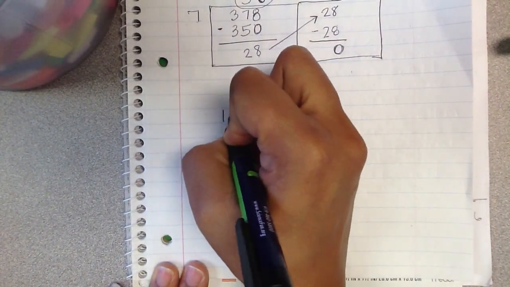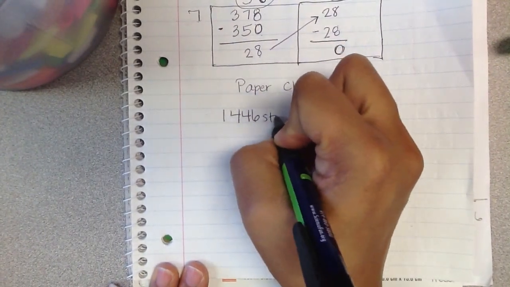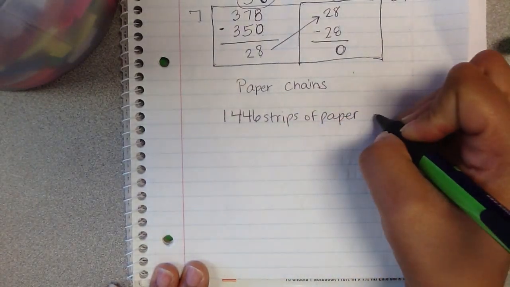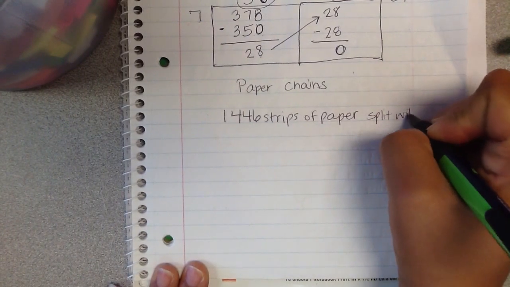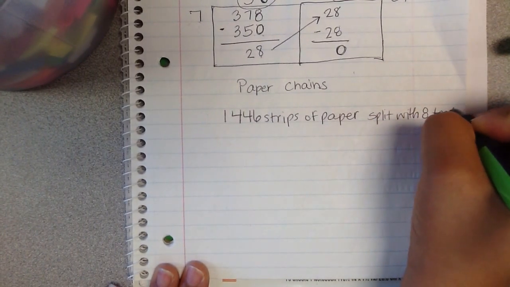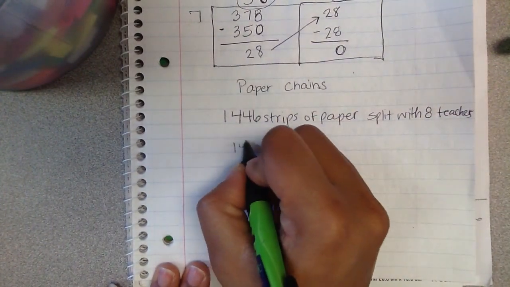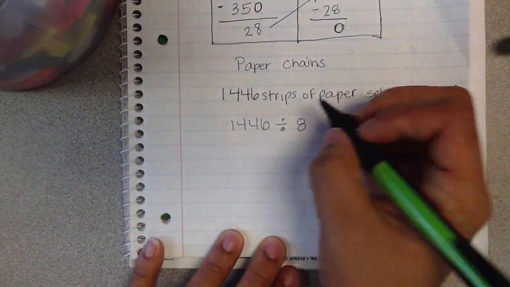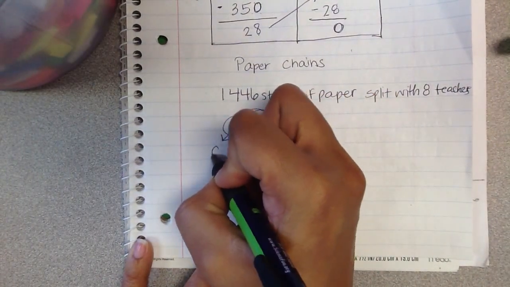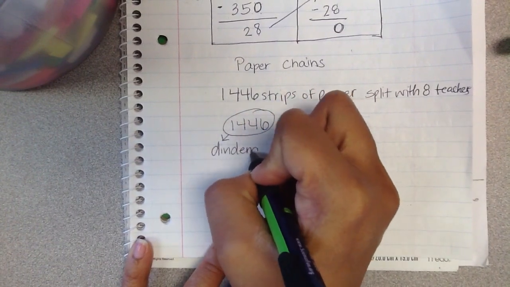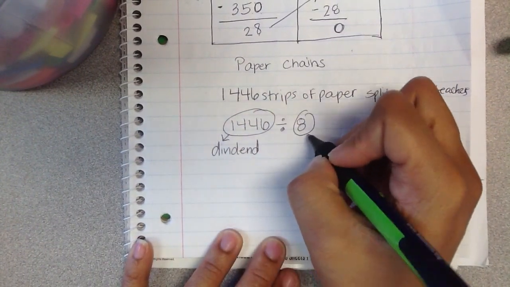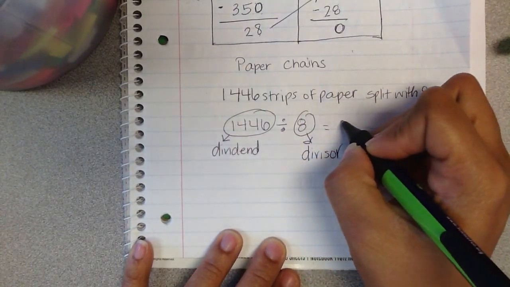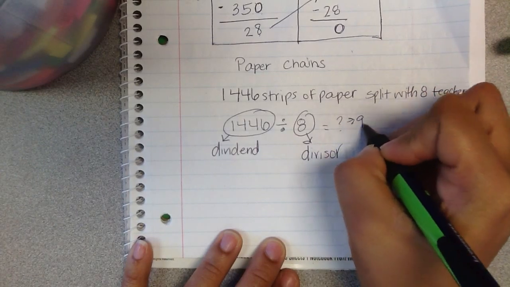All right, so we have 1,446 strips of paper total, and we have to split this with 8 teachers. So that means I have 1,446 divided by 8. I want to split it into 8 groups. So again, this is my dividend. This is my divisor. And when I figure out my answer, it will be called my quotient.